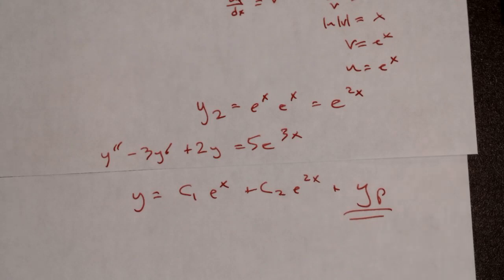I'm flipping my way back to the original, to section 4.1, where all the theory was, and it says non-homogeneous equations. The thing that I'm missing is the e to the 3x part.